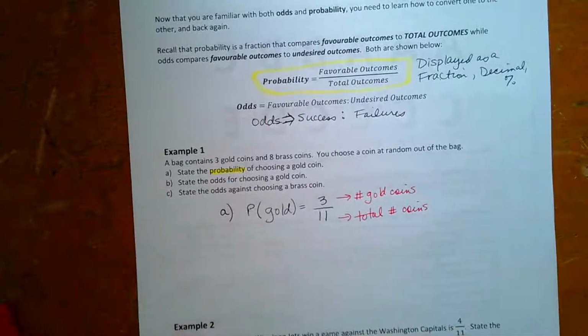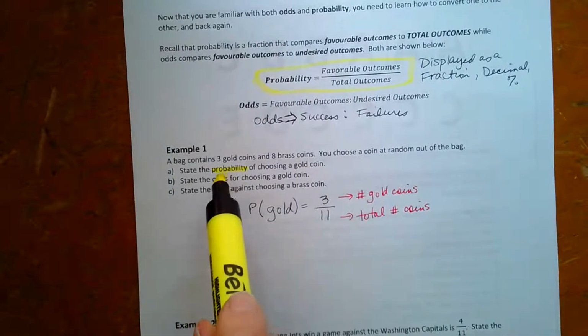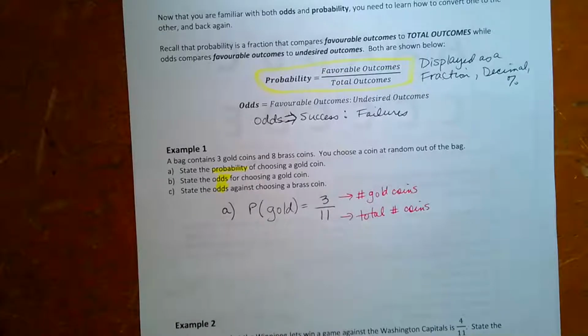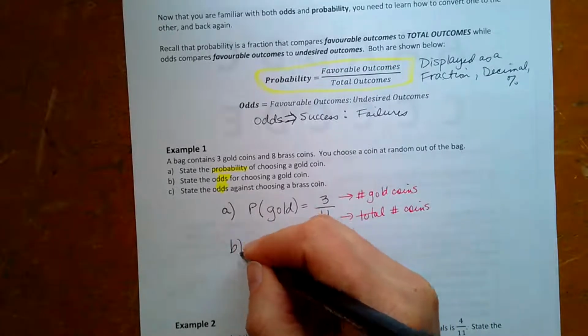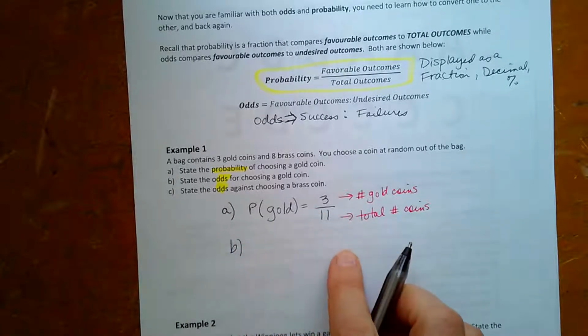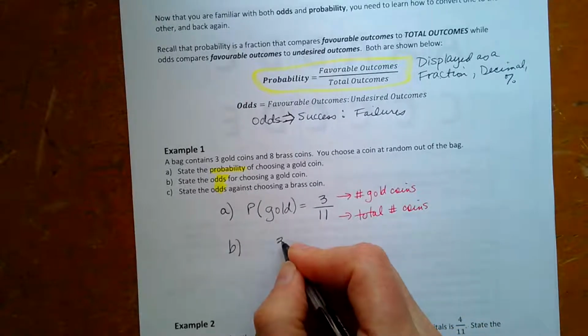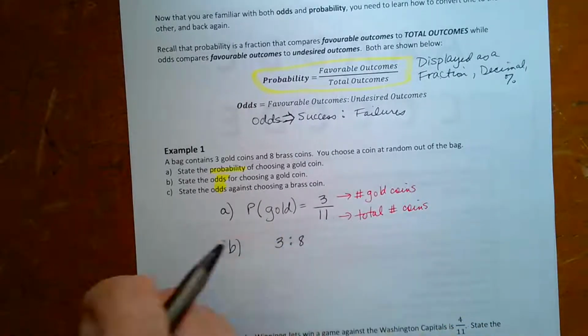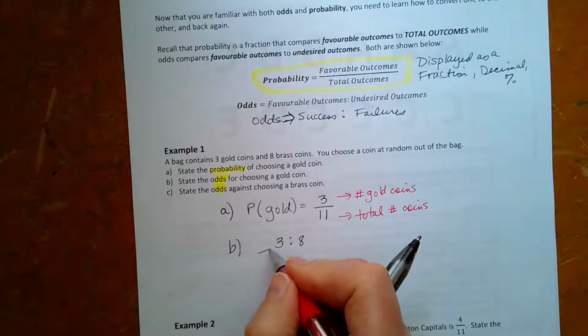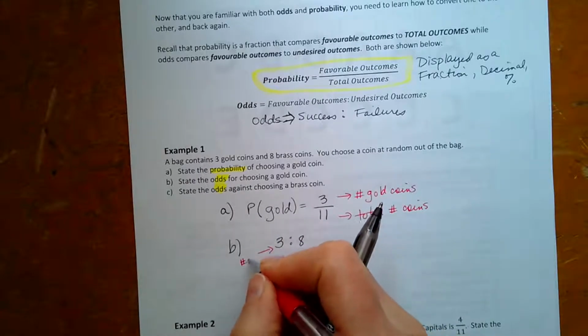All right. Now, the next two are asked for odds. Therefore, my answer is not going to be a fraction. It's going to be one number compared to the next. So this would just be 3 to 8. And this is how I always describe my odds. This is the number of gold coins.